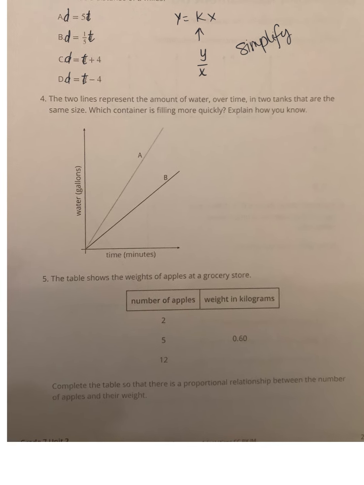Number 4, the two lines represent the amount of water over time in 2 tanks that are the same size. Which one fills more quickly? Explain how you know. So 2 questions here. First, which one is filling more quickly? And then you have to explain. So the best way to do this is to pick a random point on the line. So I'm going to pick here for A. Okay? And then I'm going to draw a line straight down to the minutes, which is on my x-axis, and I'm going to say that's 5 minutes. I could really make it anything, but I like 5.